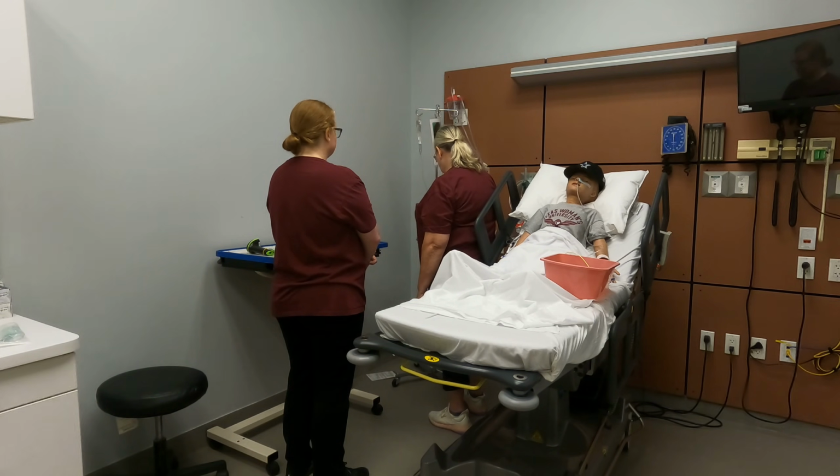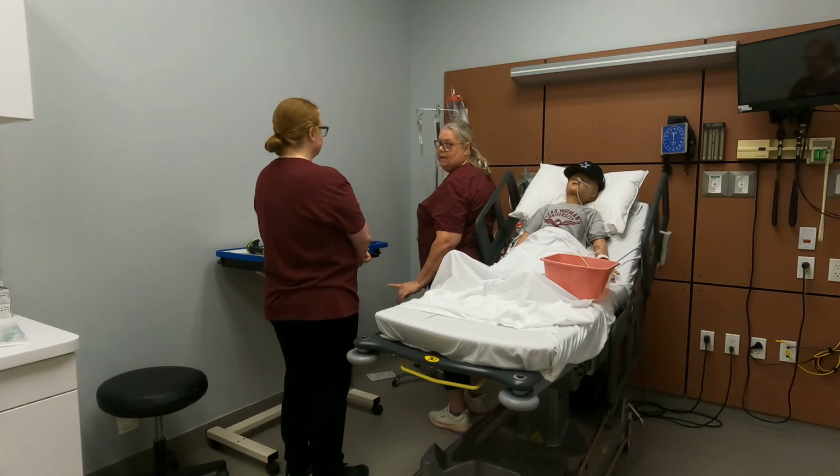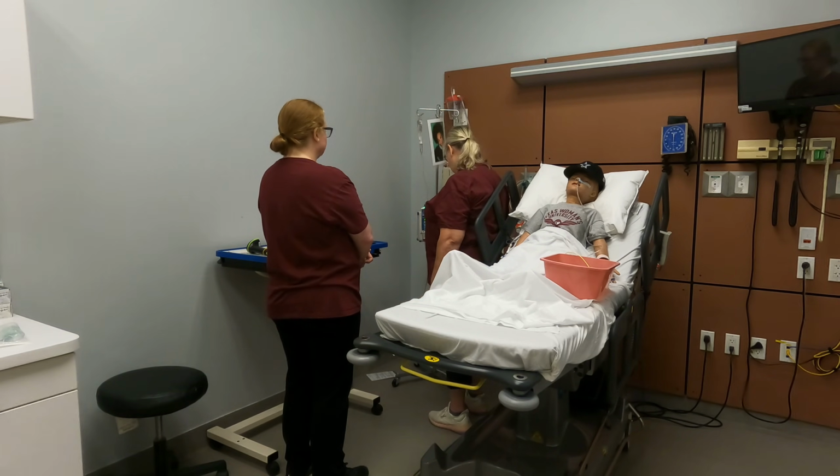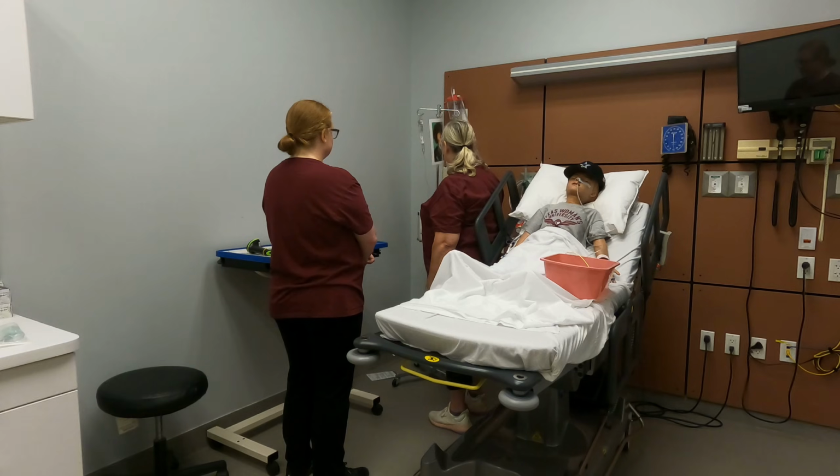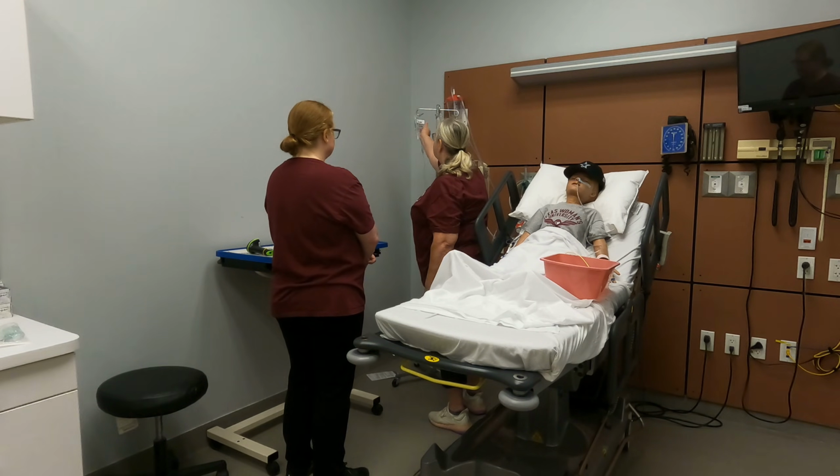Now, one of the things when you're doing the pediatric medications is most of the time they are not over here in the library, so you have to use the basic secondary. And so I'm gonna set my rate, and because this is an antibiotic, it's 100 mils.